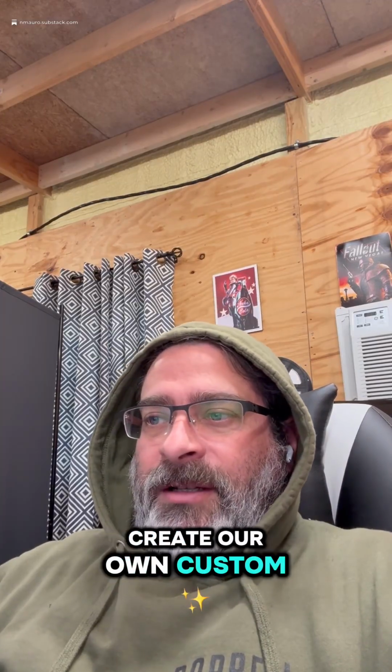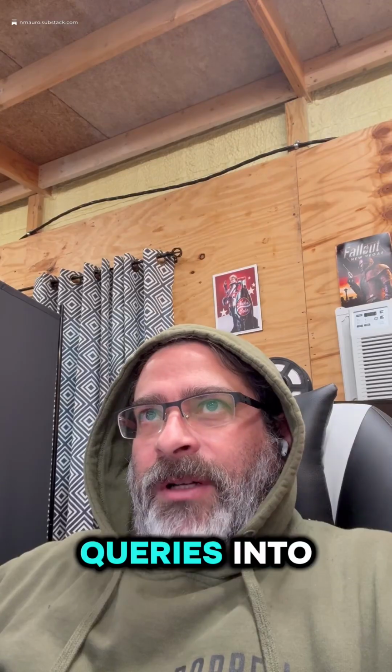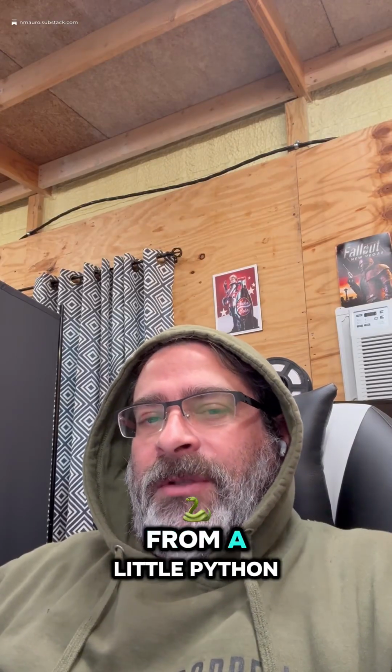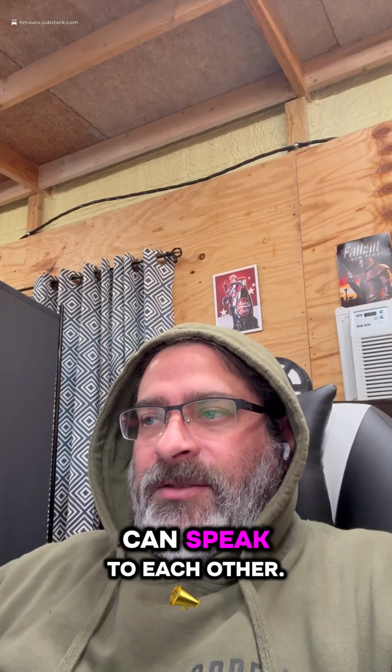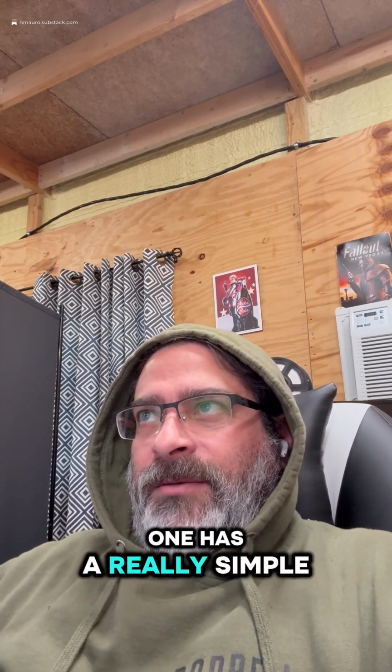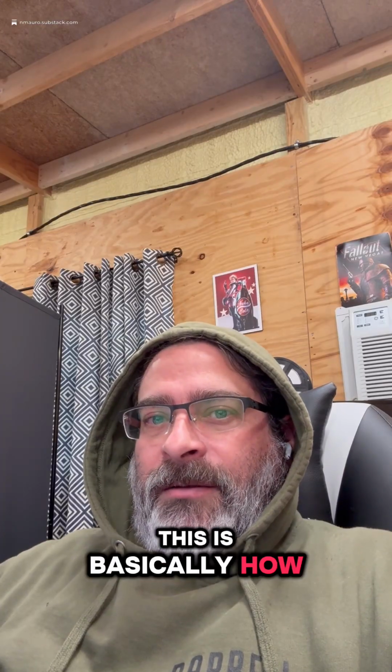This time we're going to create our own custom little app that we can enter SQL queries into and see the results from a little Python script inside another Docker container. So you're going to have two Docker containers that can speak to each other. One has a database, one has a really simple web app. This is basically how websites run.